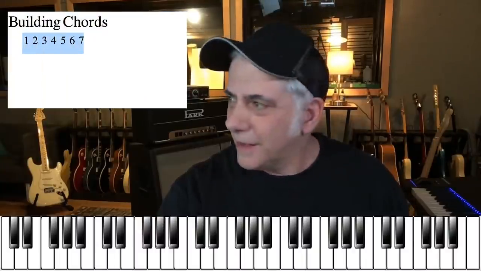So I have a few different things here. I got my piano, I can type things in, and we're going to learn music theory off the piano, visualizing it. Okay, so what I want to do here is start and talk about what you do to a scale to create chords first and then scales, okay? So right here we're going to use the key of C.